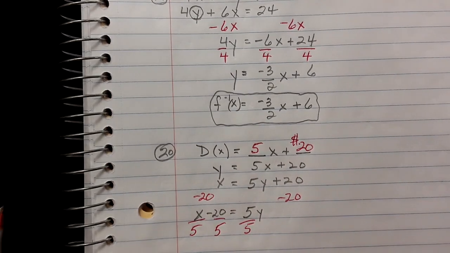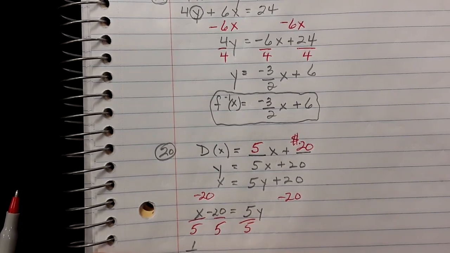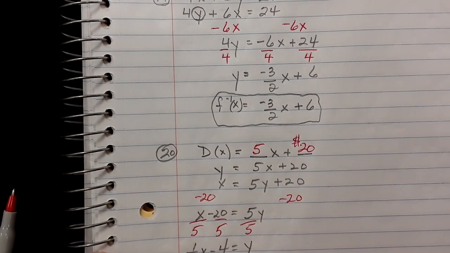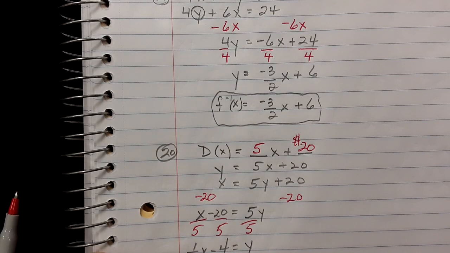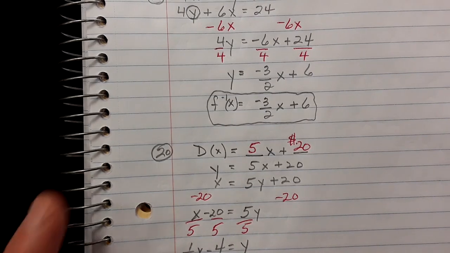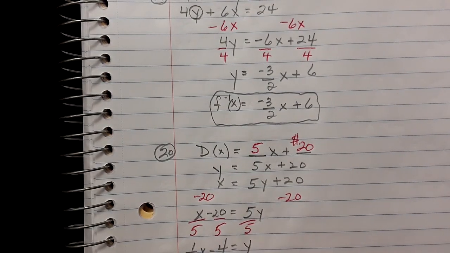I'm interested in what they have for an answer, and the answer is x minus 20 over 5, instead of x minus 20. Oh, I see. They're not simplifying it. They're just writing x minus 20 divided by 5 equals y.